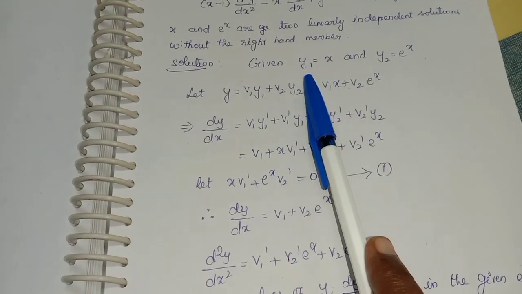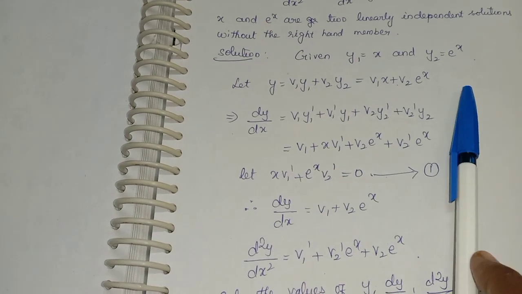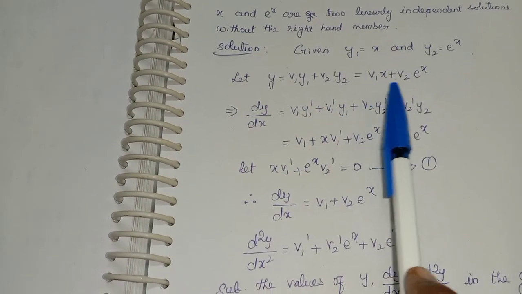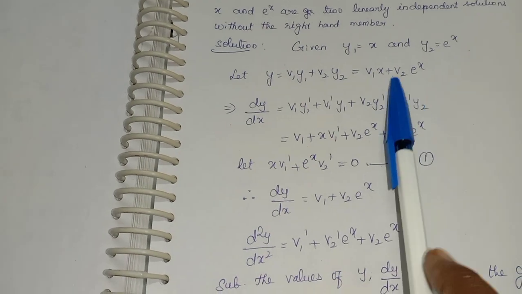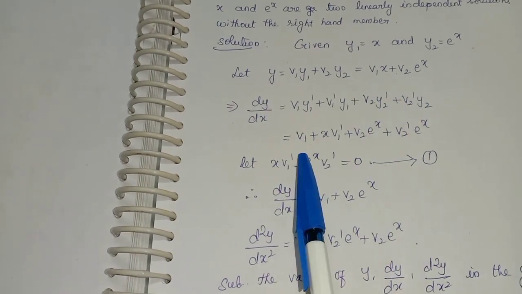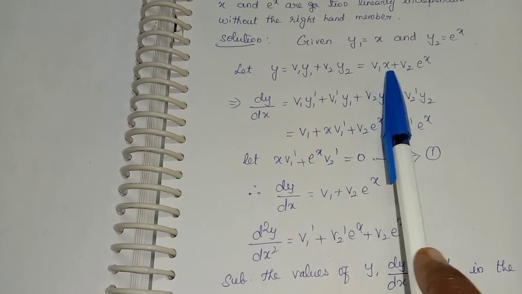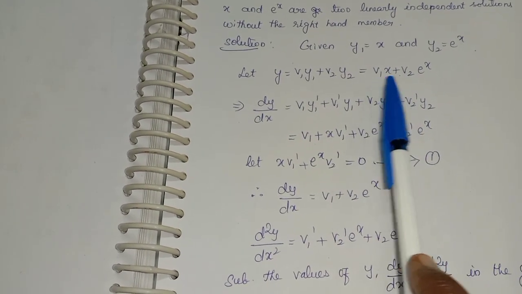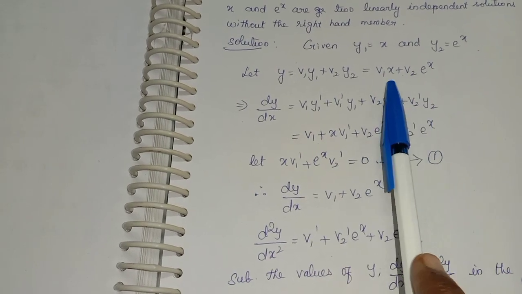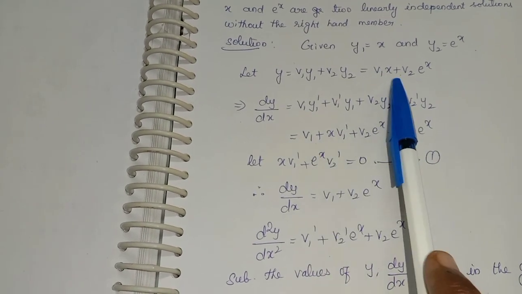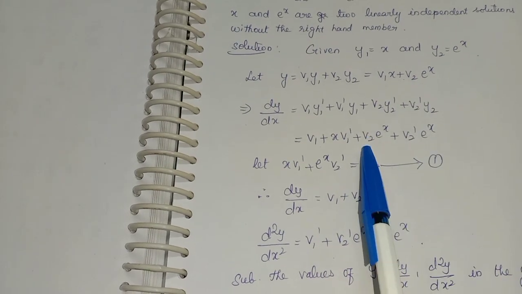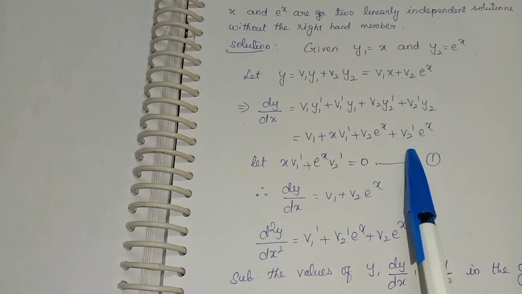Let us take y1 equal to x and y2 equal to e power x. Then y equal to v1 y1 plus v2 y2. That is v1x plus v2 e power x. Now differentiate this. What we get? v1 into 1. Because here this is product, no? v1 and v2 are not constants, they are also functions of x. So v1 into 1 plus x into v1 dash plus v2 into differentiation of e power x is e power x plus e power x into v2 dash.